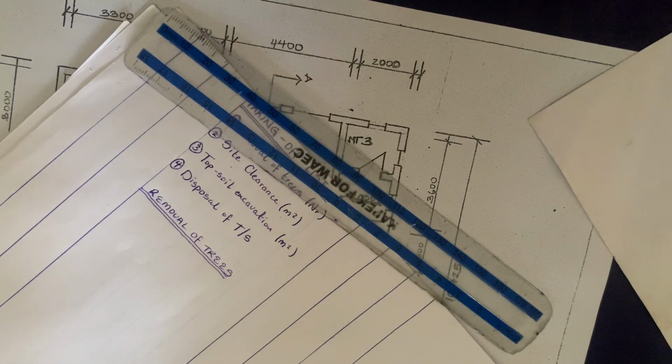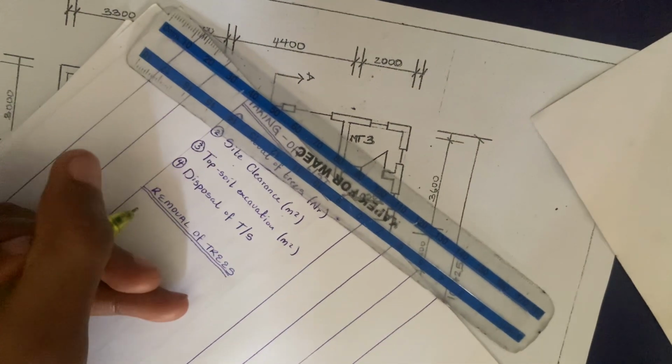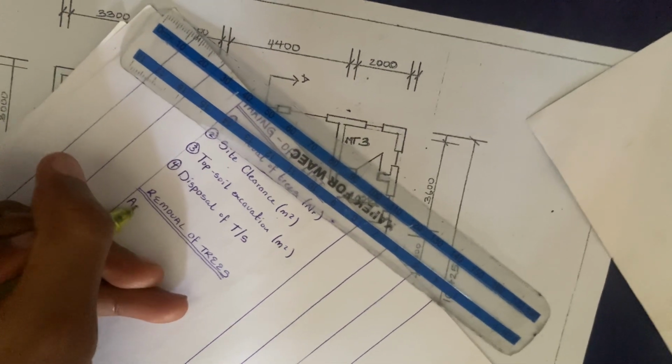The simple assumption we're going to be making now is to assume how many trees are on the site. I'm going to do this assumption in such a way that we cover all the groups stated in the SMM: a group of 500 to 1500, a group of 1500 to 3000, and a group of 3000 and above. So I'm going to be assuming that the site has all those girths of trees. Let me just say the first assumption.